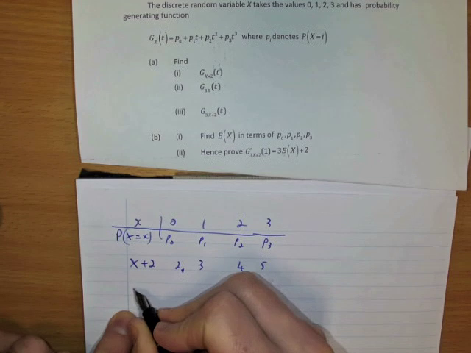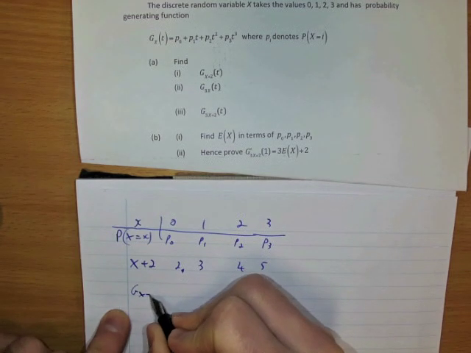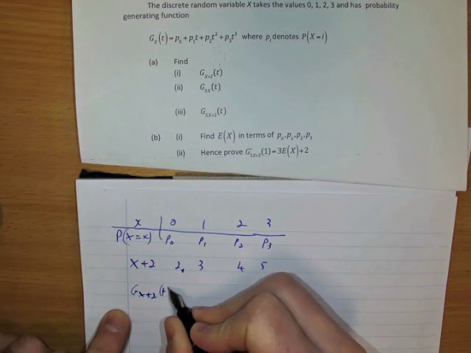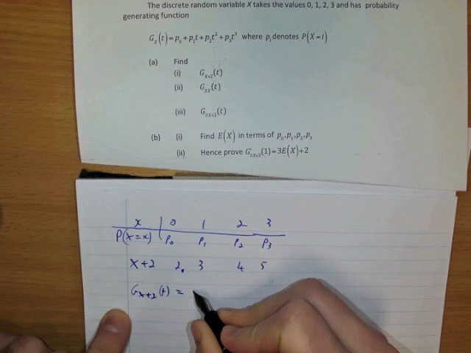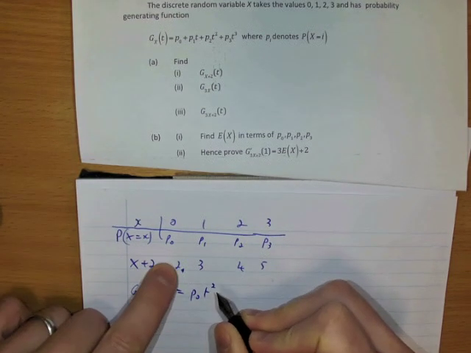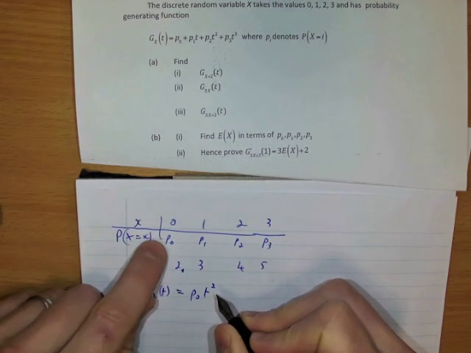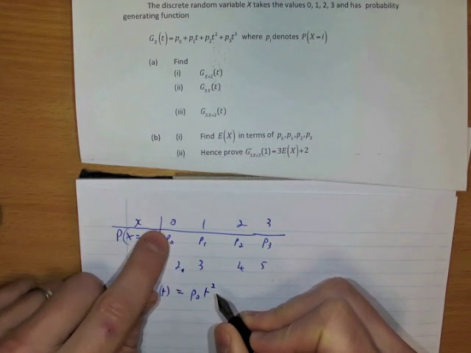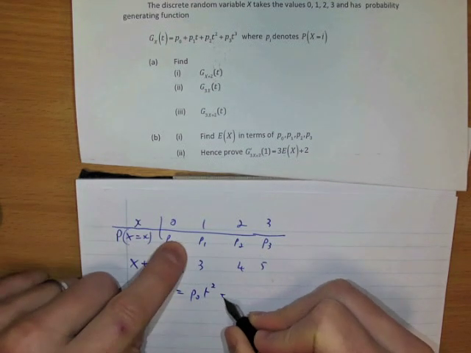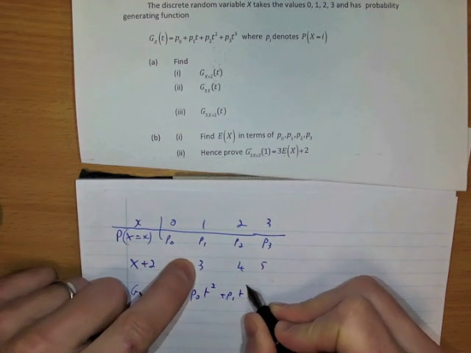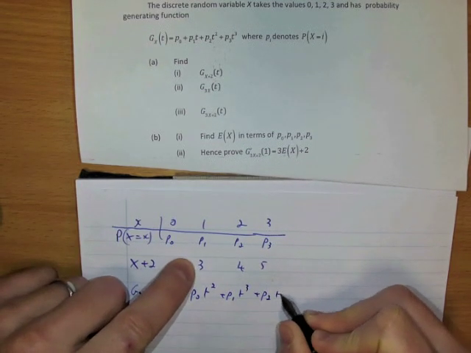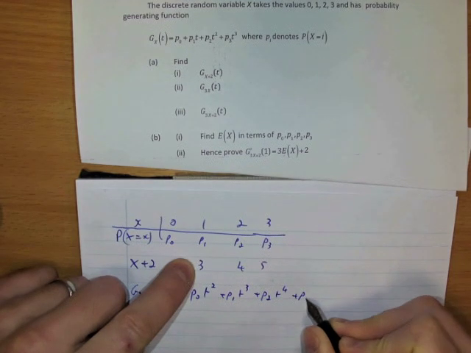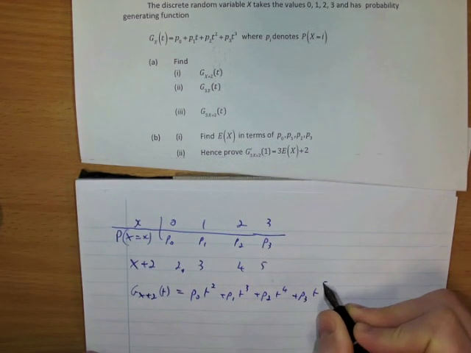So the probability generating function for x plus 2 is p0 t squared, because the chance of getting 2 was p0, plus p1 t cubed, plus p2 t to the 4, plus p3 t to the 5.